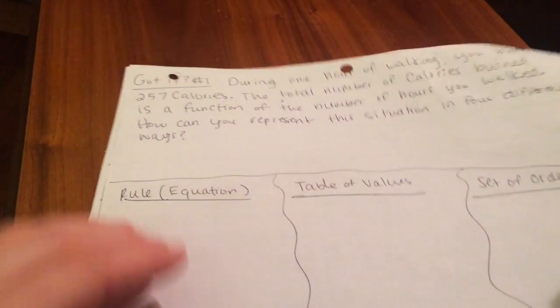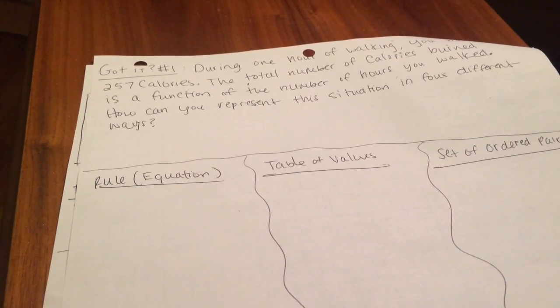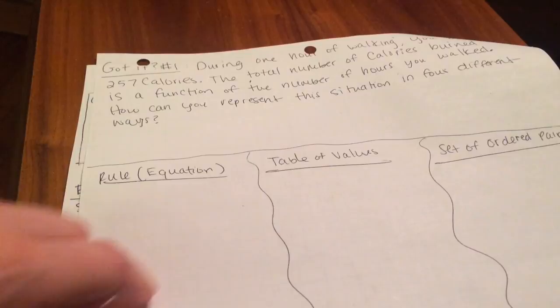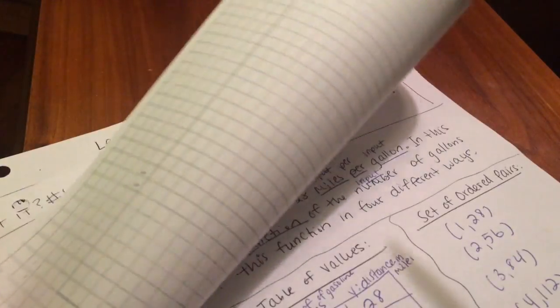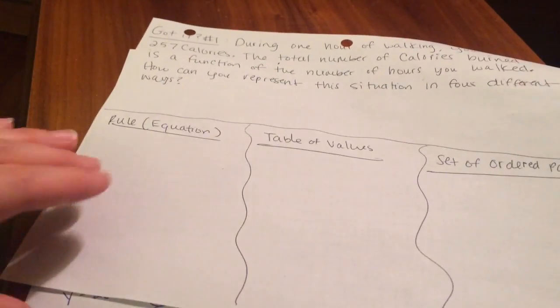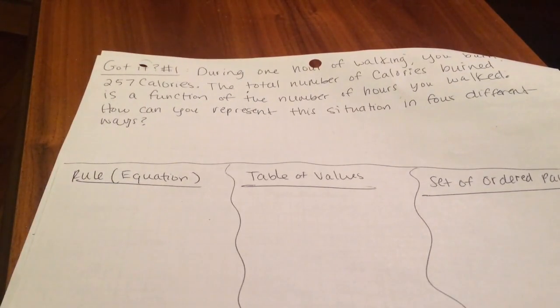Now you are going to do the got it number 1, the real world situation. You're going to represent it in 4 different ways: as an equation, a table of values, a set of ordered pairs, and a graph in the back. Okay, so try that and then watch the video to make sure that you got it correct.